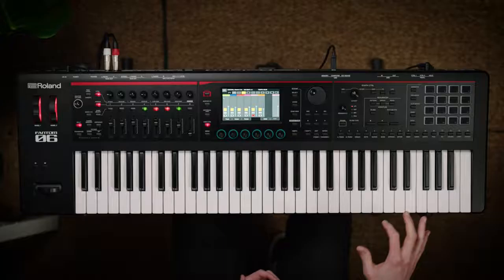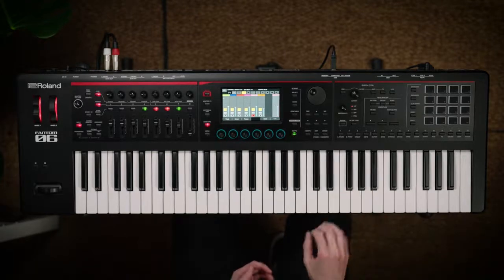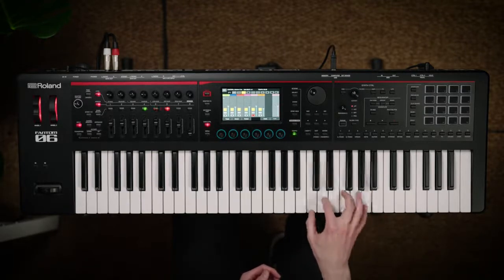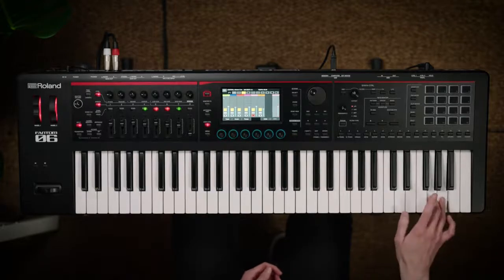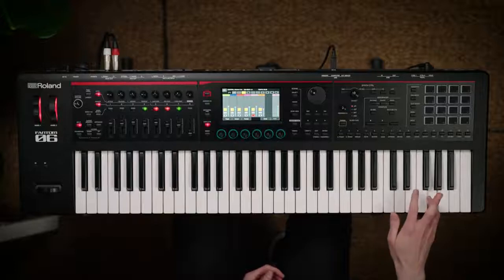Let's add a new synth part to an audio track. I've created a scene on my FANTOM-0 where I have two synth sounds split across the keyboard. Now, just like in Ableton Live, I just tap on the clip that I want to record to, and I can record my part.